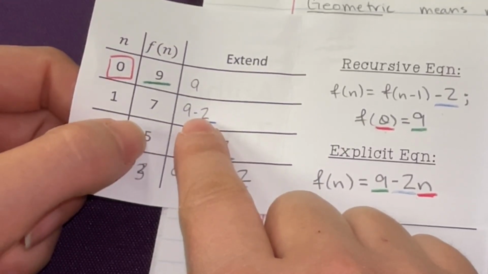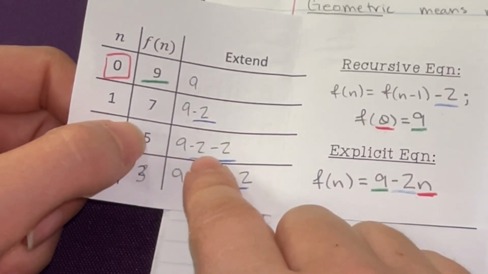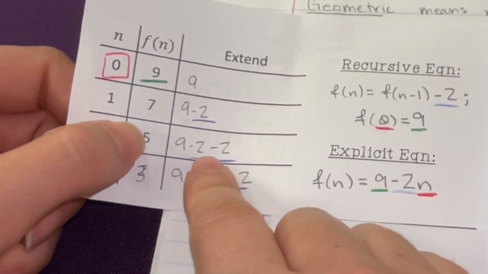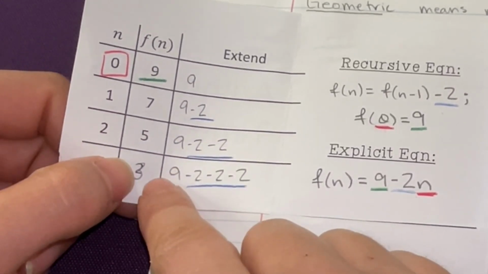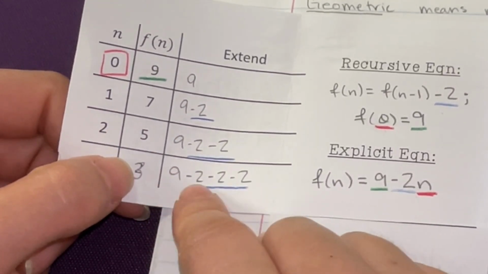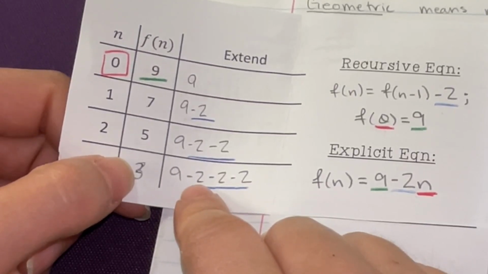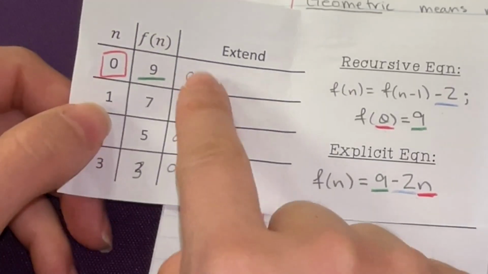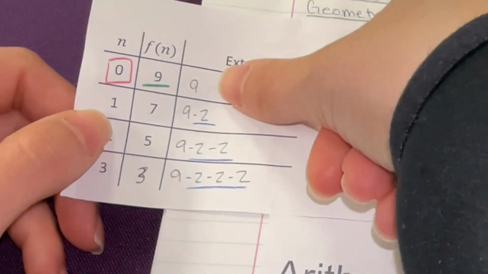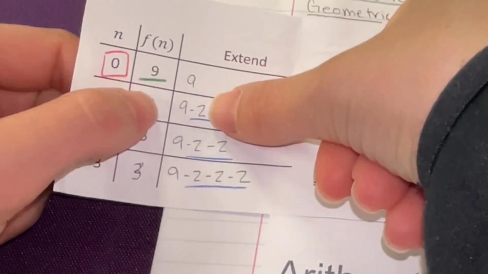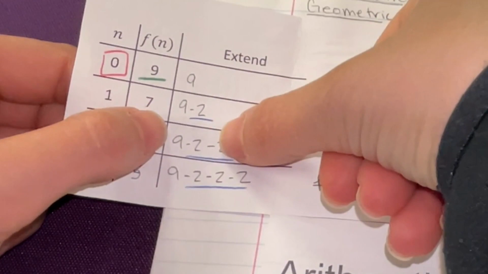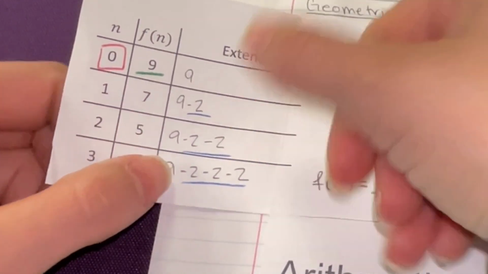To get down to this 5, we took that 9 and we minused 2 twice, right? And then to get to this 3 here, we took that 9 and we minused 2 3 times, okay? So that's the pattern that's going on. And notice, you start with what you began with, and then whatever math you do, you just keep adding it on as you go down your table.